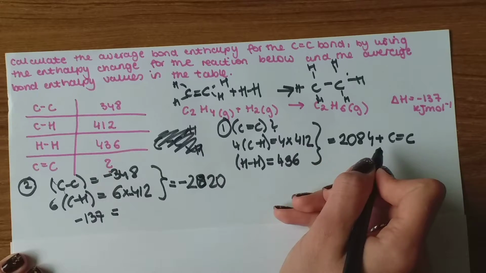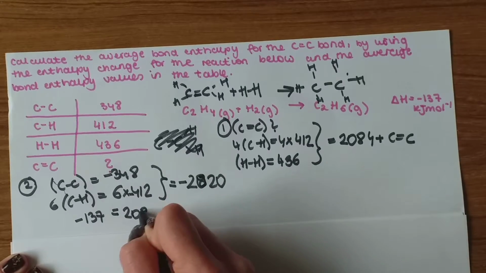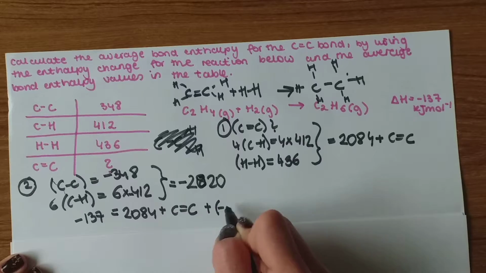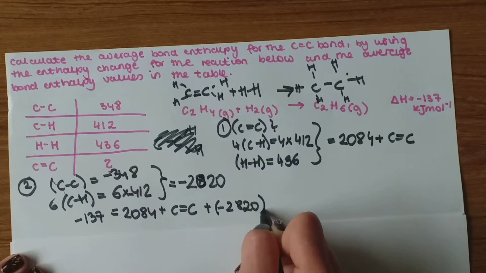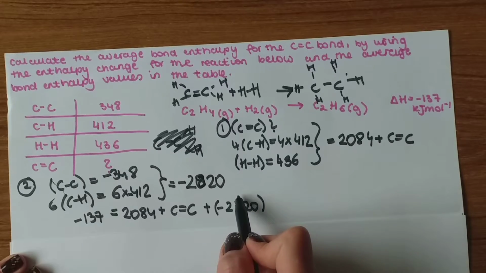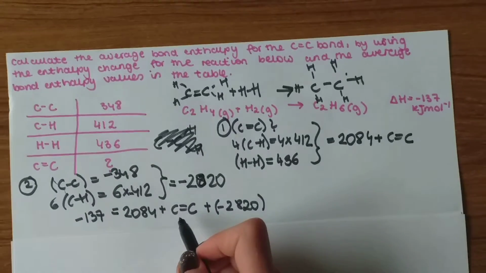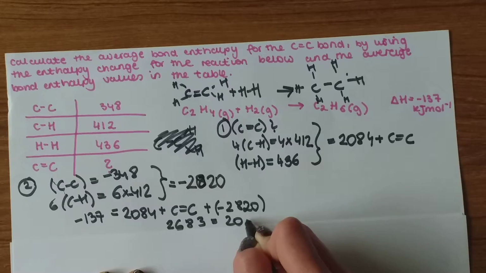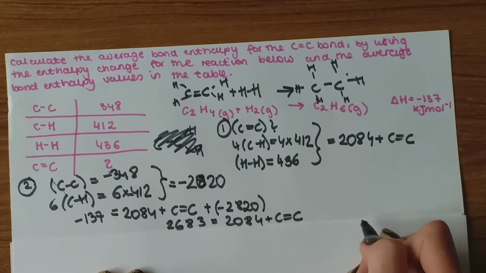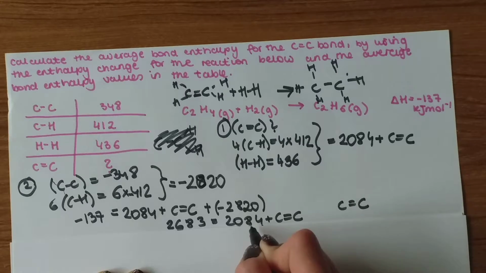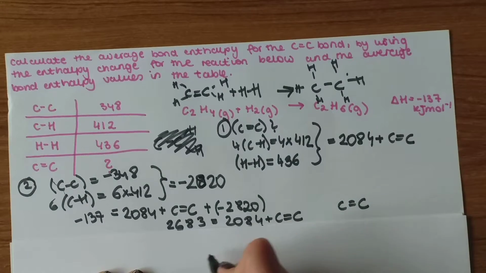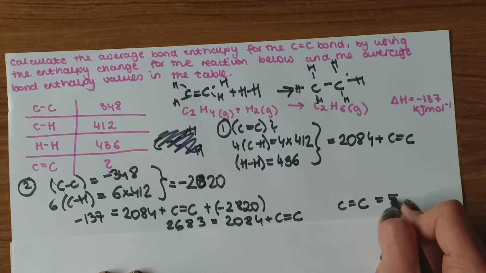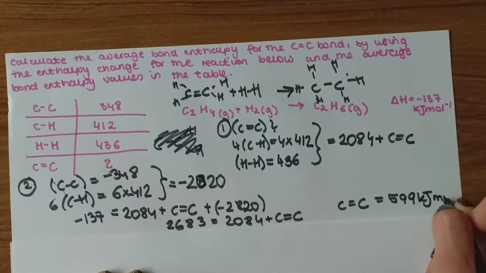We know that the bonds broken is 2084 plus C double bond C. And now we've add another minus 2820. When we take this over, we get 2683, which is equal to 2084 plus C double bond C. So to find C double bond C, we just gotta take this one over. It was positive on this side, so when we take it over, it's a negative on this side. So the answer is 599 kilojoules mole minus 1.